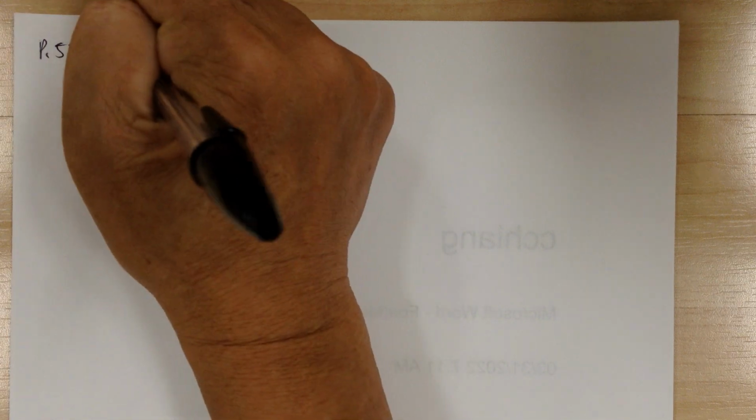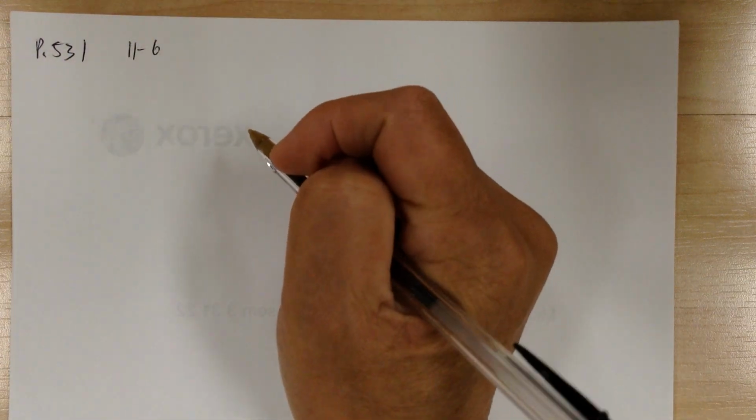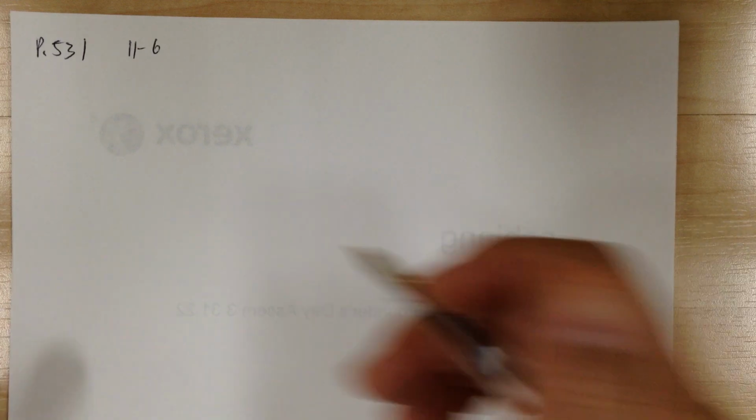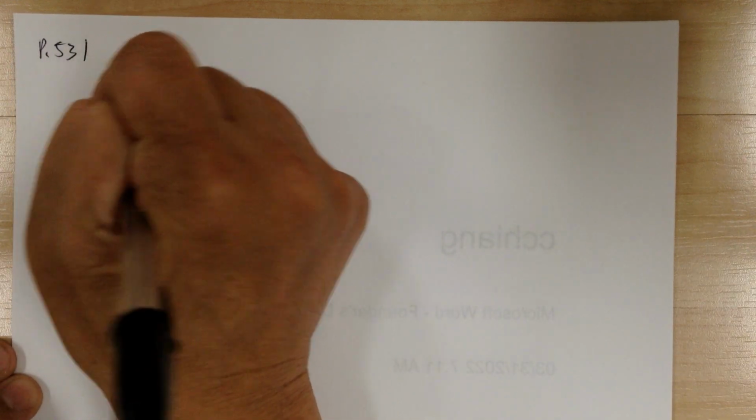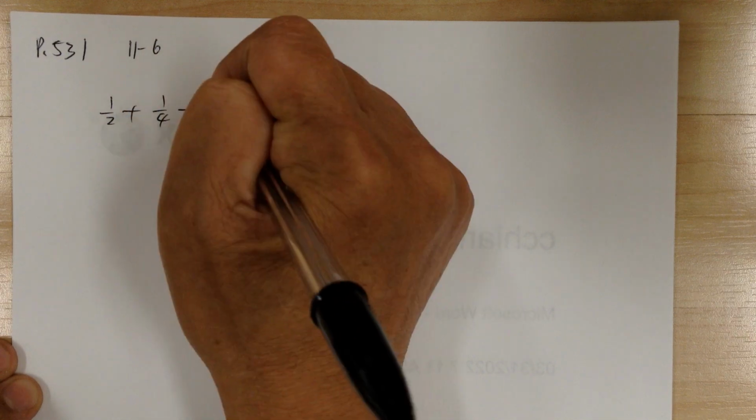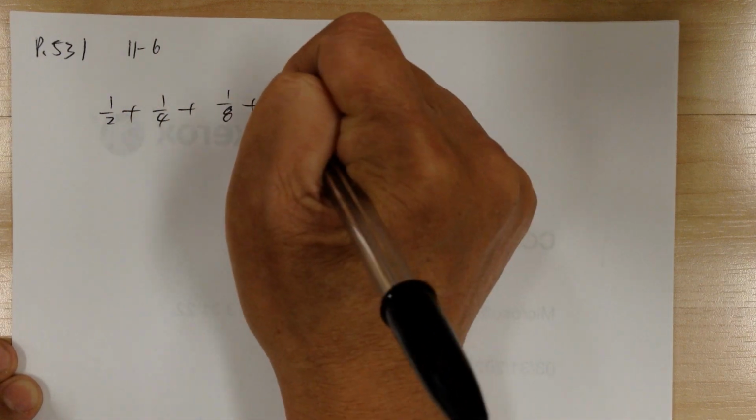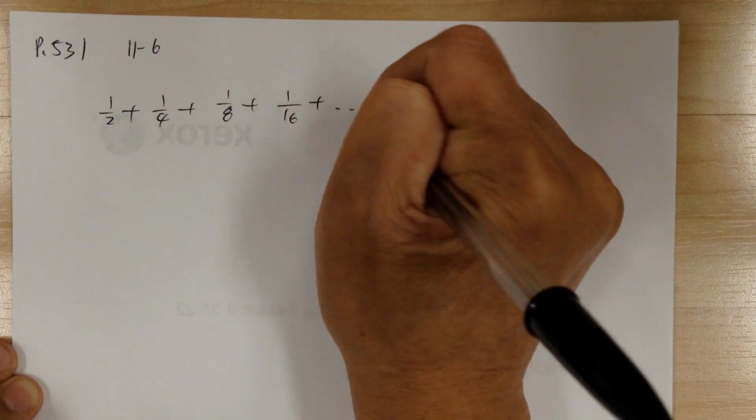Let's go to page 531, and this is lesson 11-6. The objective of this lesson is to find sums of an infinite geometric series having ratios with absolute value less than 1. So let's look at this series: 1/2 plus 1/4 plus 1/8 plus 1/16 plus dot dot dot.